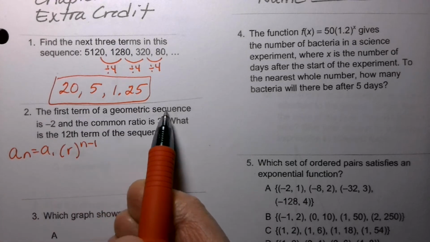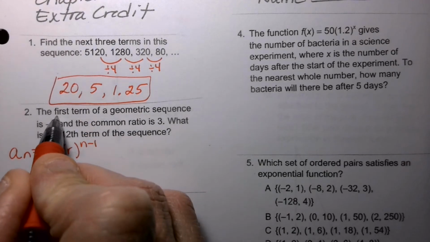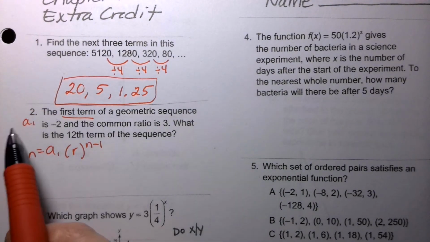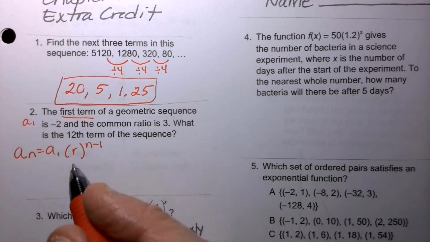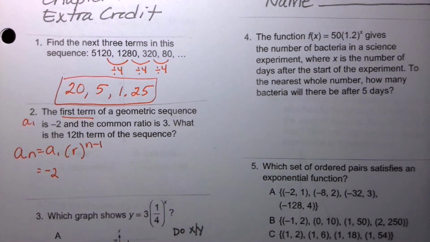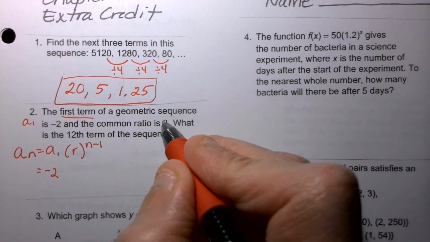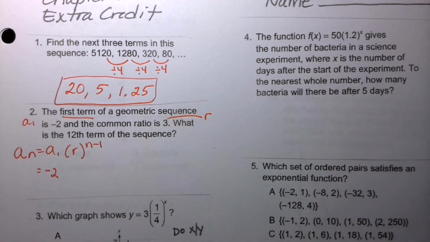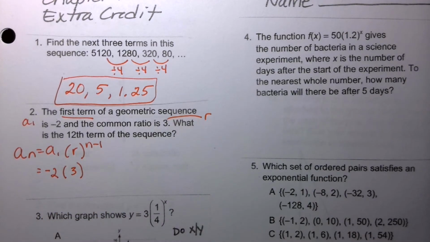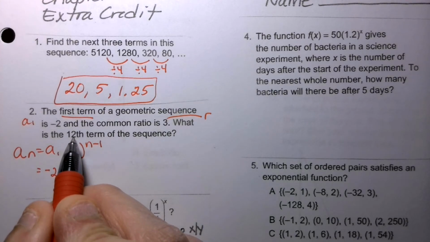The first term of the geometric sequence is -2. So remember, when you see first term, that is a sub 1. Because that little 1 means first term. That whole thing means first term. So I know the first term here is -2. So I'm going to put the -2 in place of that. And the common ratio is 3. Okay, well, that's my R. So I'm now going to put a 3 in, and I am going to put it in parentheses to separate that a little bit. And it wants to know what is the 12th term.